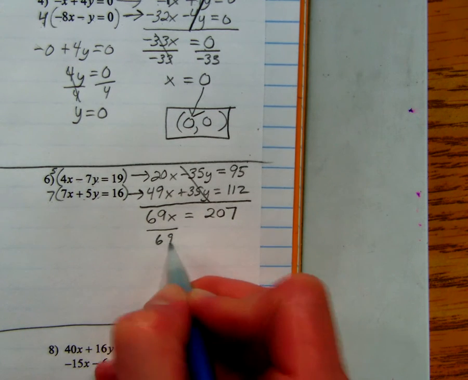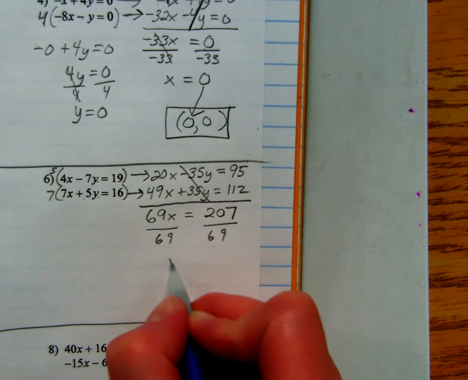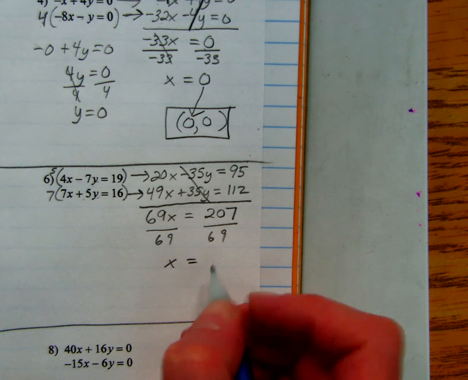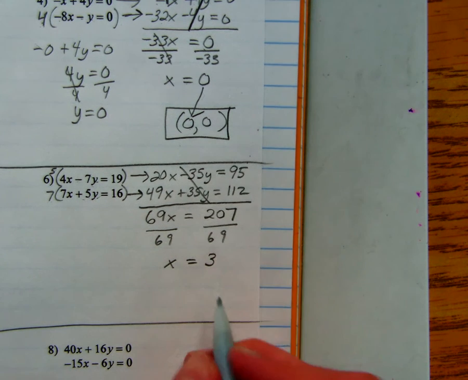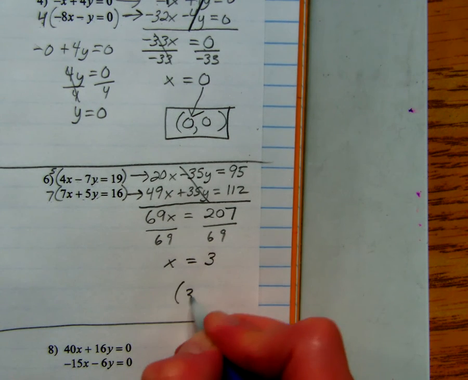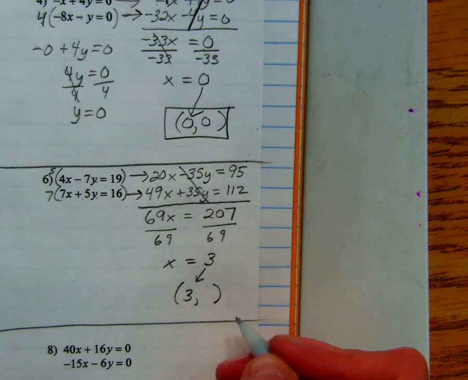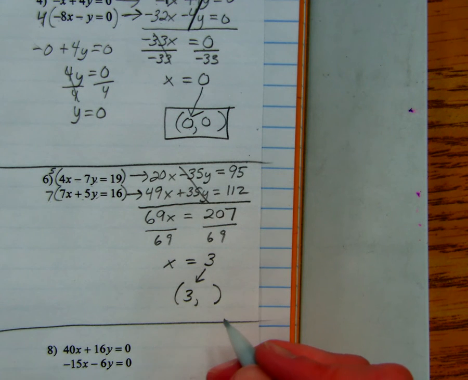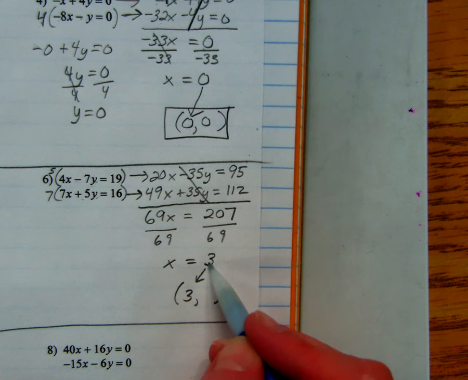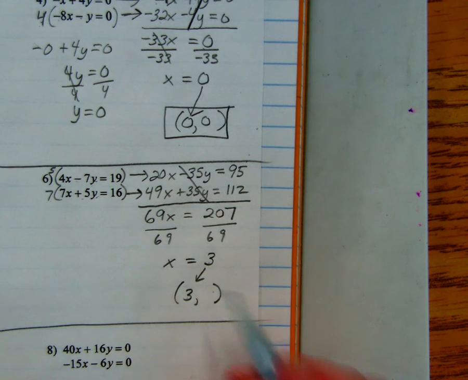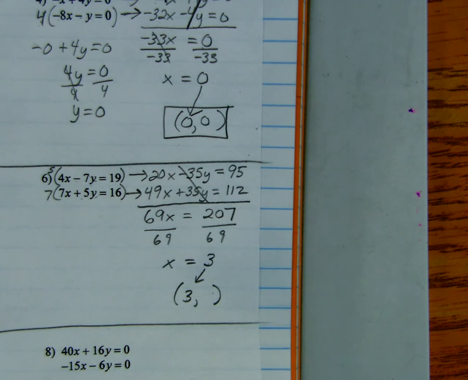Divide by 69, divide by 69. We get x equals 3. So we know on the final answer that our x coordinate, the first number, is 3. Another mistake people sometimes make is they switch the x and the y. So make sure the x goes first and the y goes second, regardless of what order you're solving in.